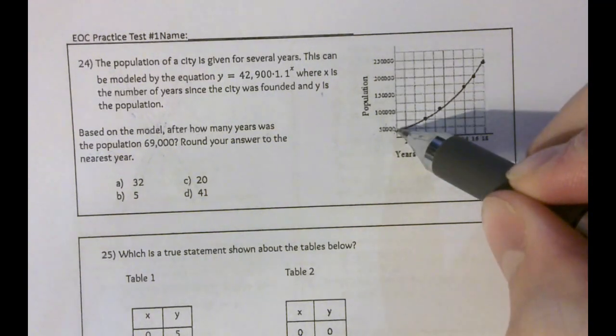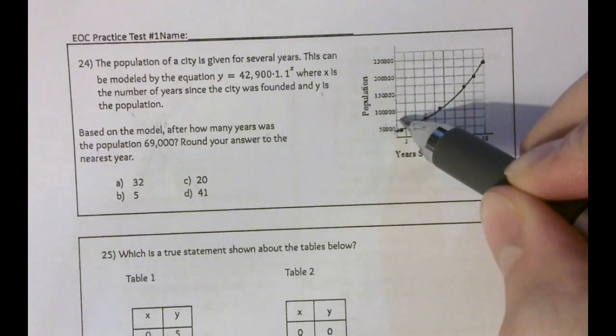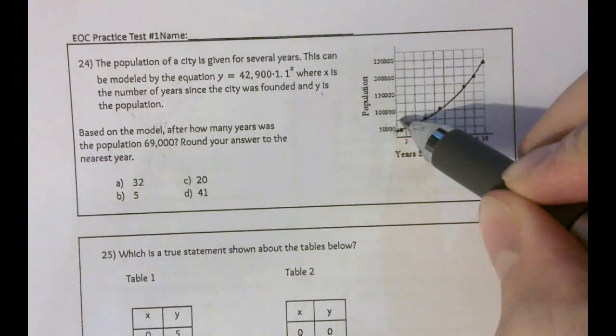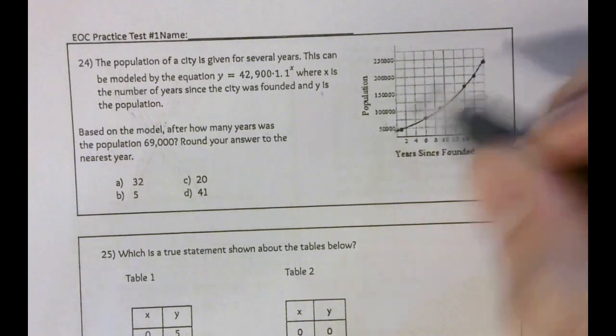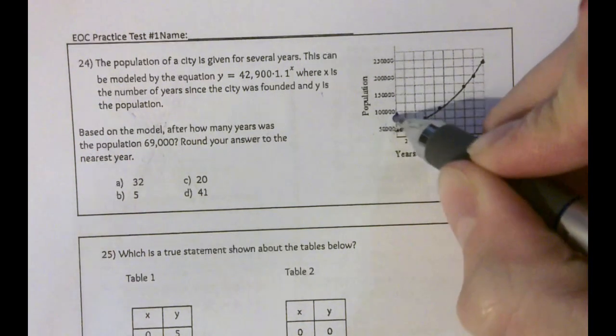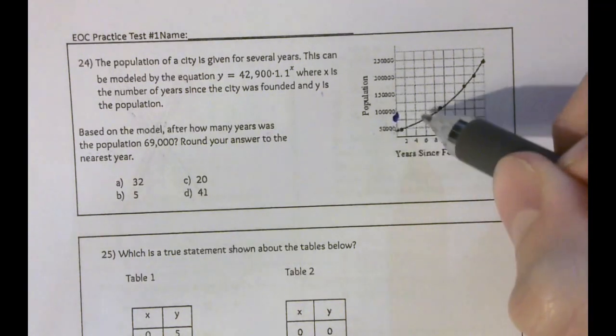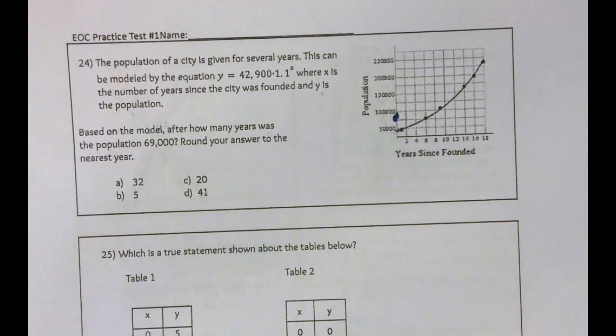If this one is the 10,000 mark, then this would be halfway, and so we would want to go up a little bit more to right here. So 69,000 would be somewhere around that little line, maybe close to that dot, not exactly.